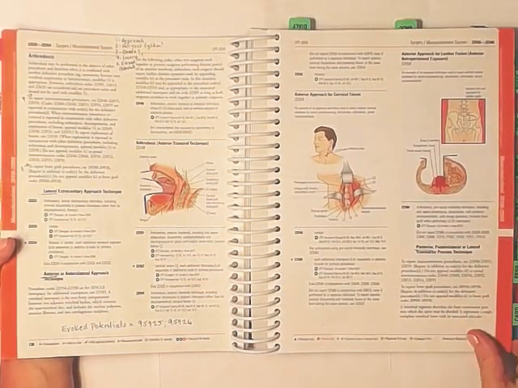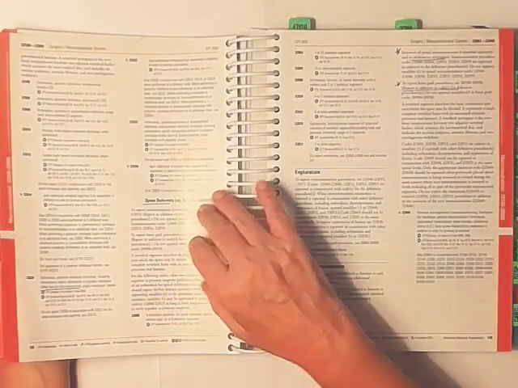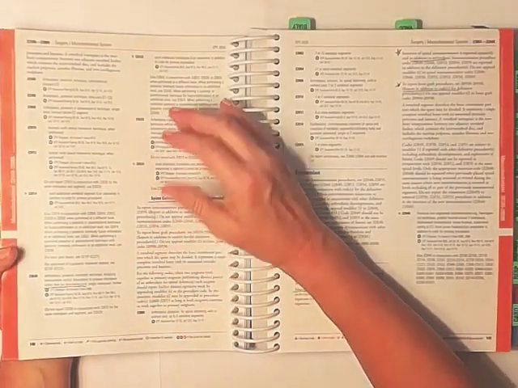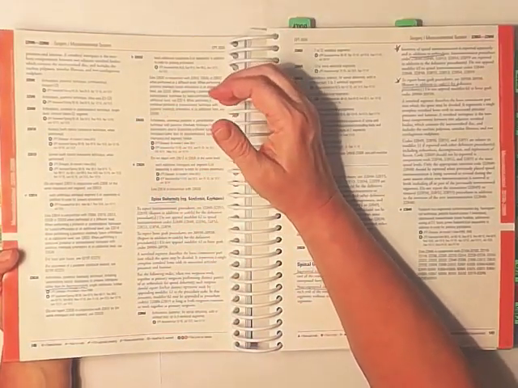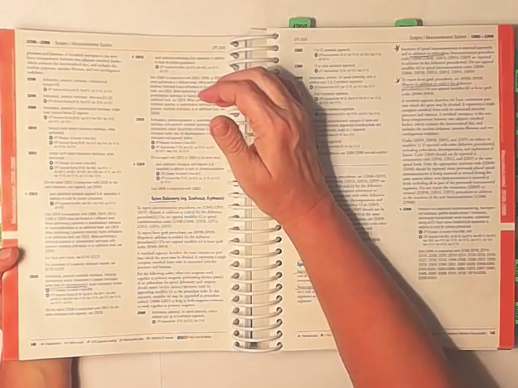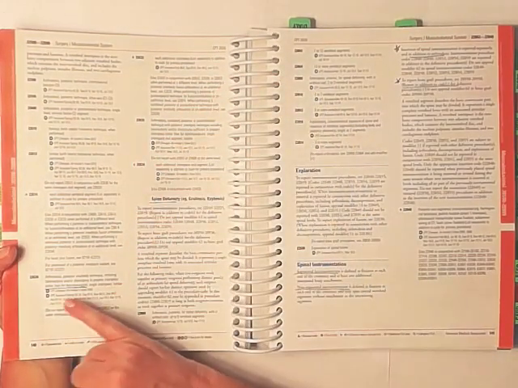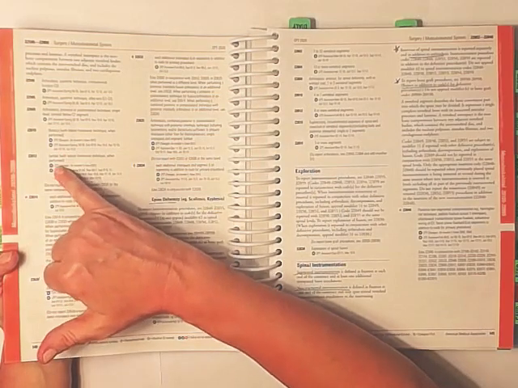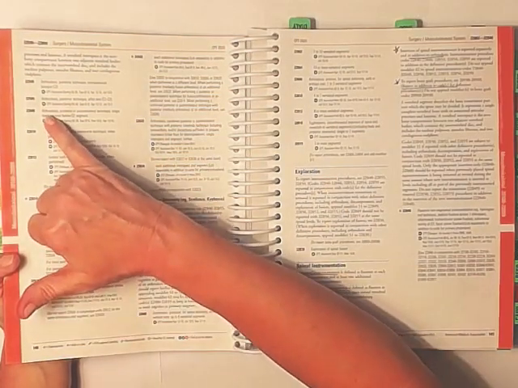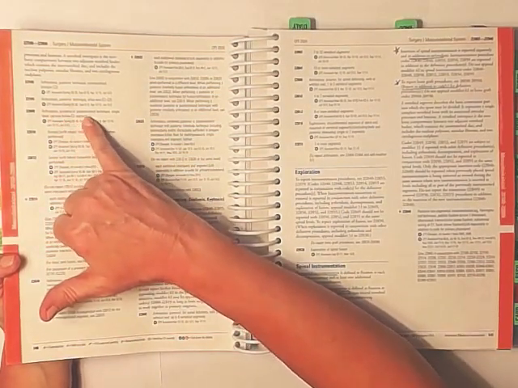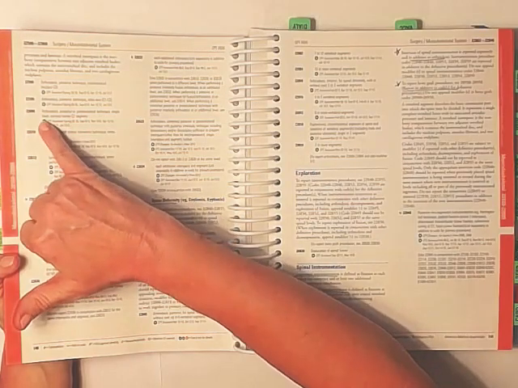So let's get under our approach. We're posterior, so we're looking for lumbar arthrodesis. Here's a lumbar, but this is arthrodesis posterior or posterolateral single.